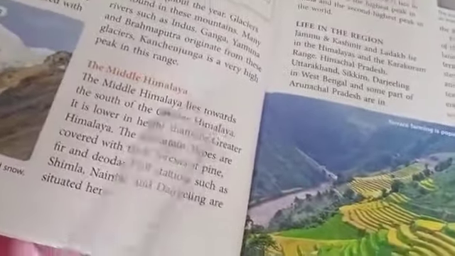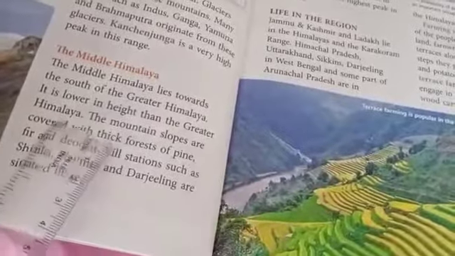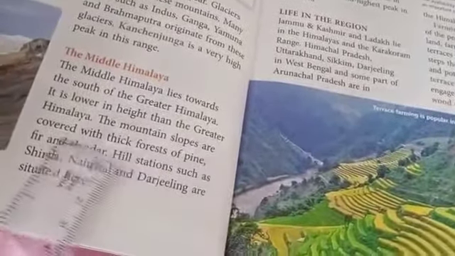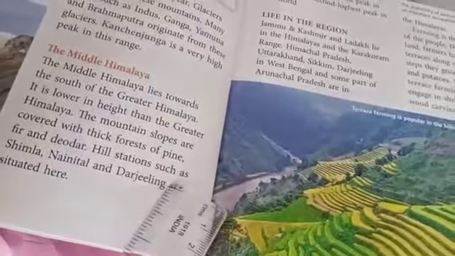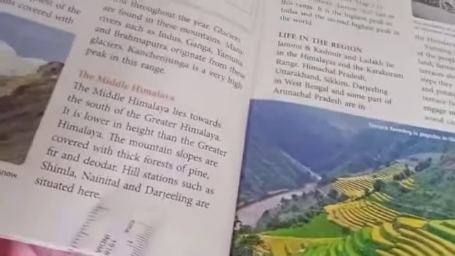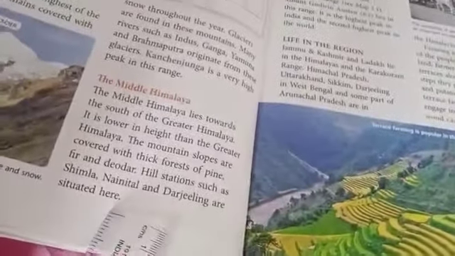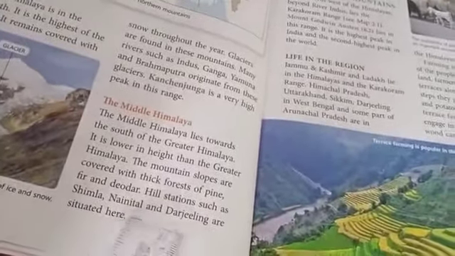Second one is the Middle Himalaya. The Middle Himalaya lies towards the south of the Greater Himalaya. It is lower in height than the Greater Himalaya. The mountain slopes are covered with thick forests of pine, fir and deodar. Hill stations such as Shimla, Nainital and Darjeeling are situated here. Underline these names.